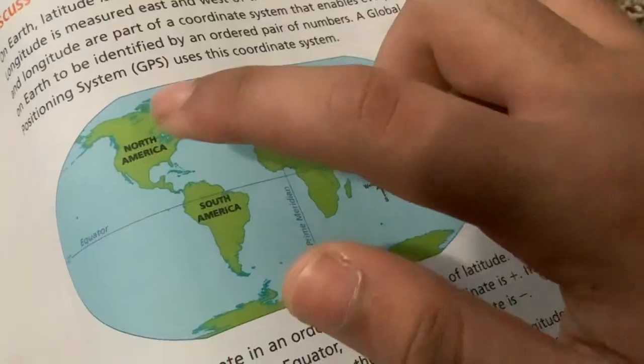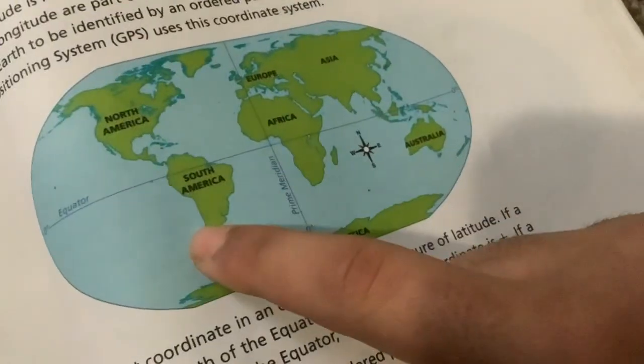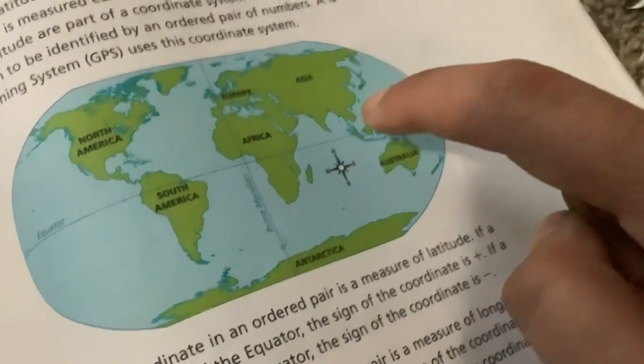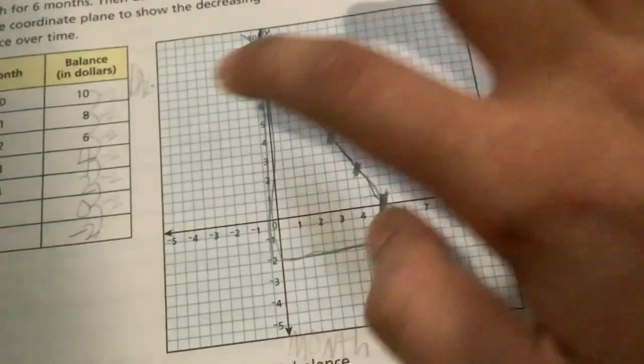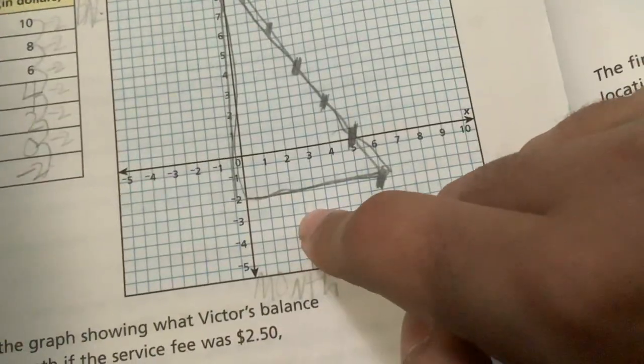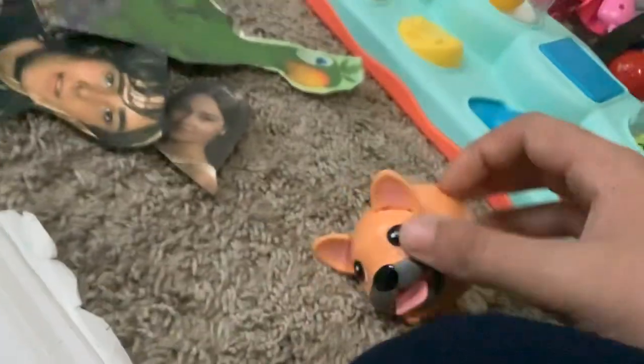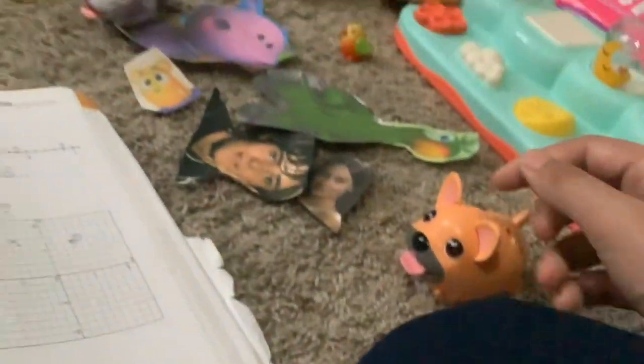Quadrant 1, Quadrant 2, Quadrant 3, Quadrant 4. That looks a lot like this. Quadrant 1, Quadrant 2, Quadrant 3, Quadrant 4. That looks a lot like that, too. So you see, this proves that our whole entire mother planet Earth is a coordinate plane, and that it has quadrants. Just like the ground, which I mentioned earlier.